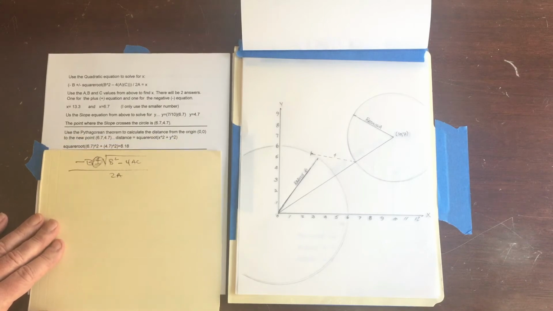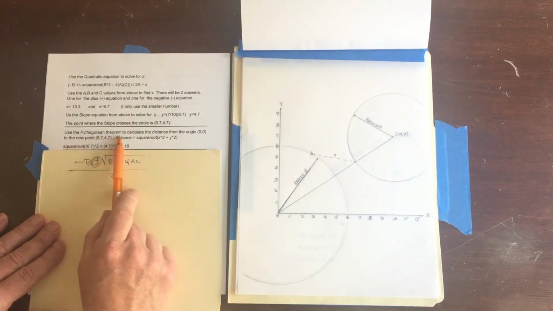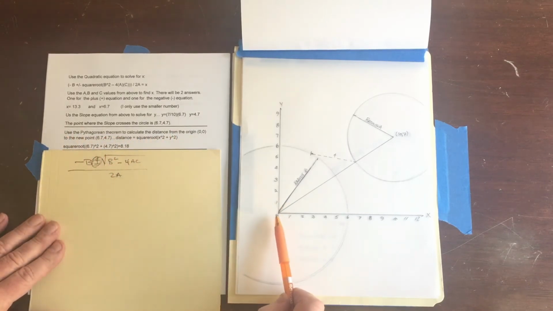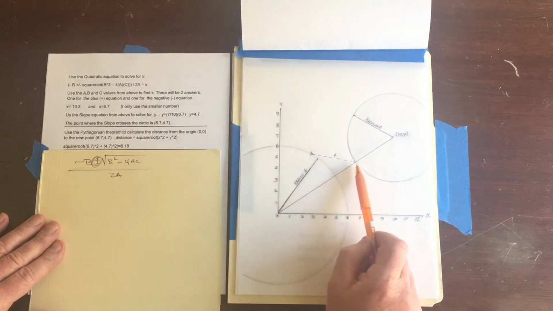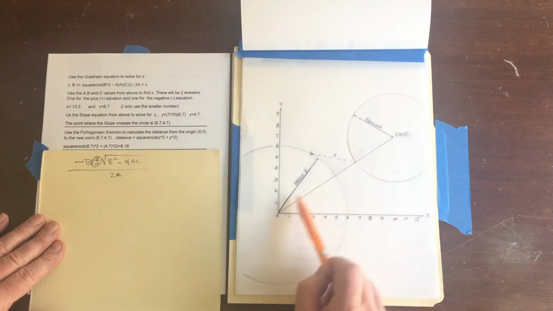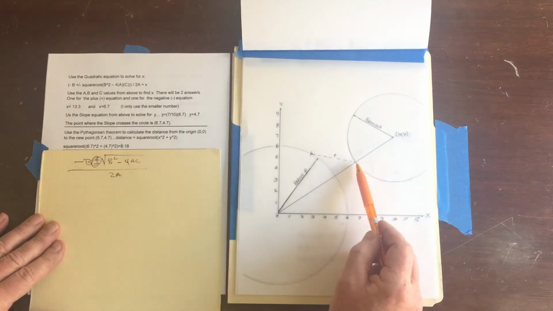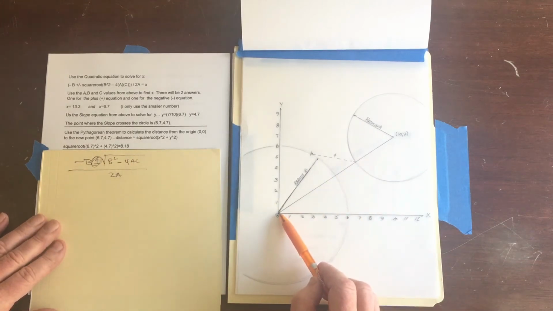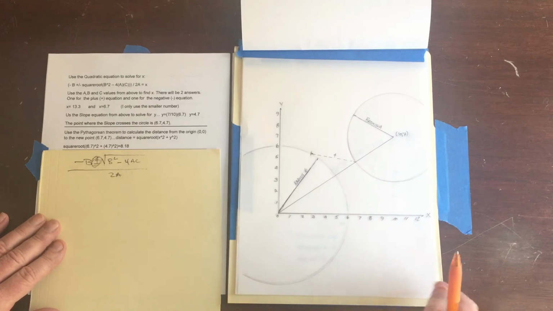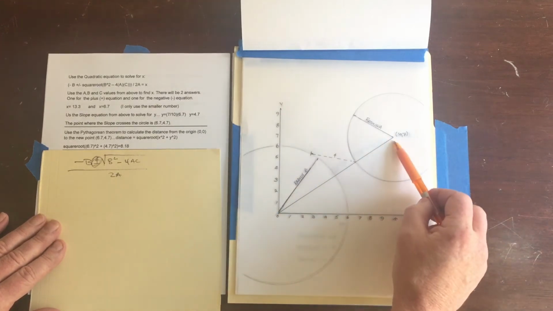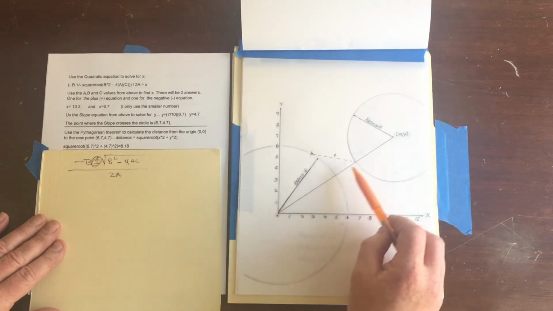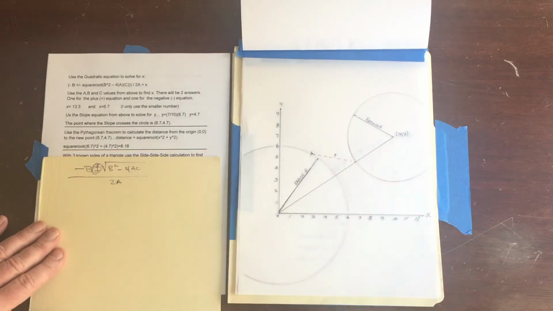And here I use the Pythagorean theorem to calculate the distance from the origin to the new point, 6.7, 4.7, and take the square root of that, and that'll give you the distance, which comes out to be 8.18. So from here to here is 8.18. Now, on the previous chart, this whole distance was 12.21. So we're only going about 2/3 of the way.